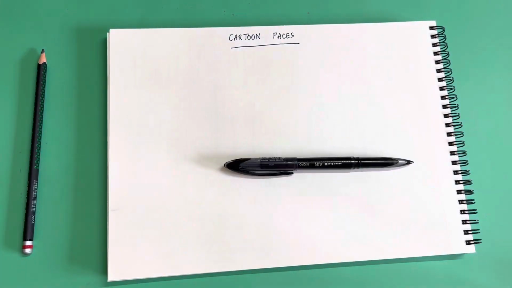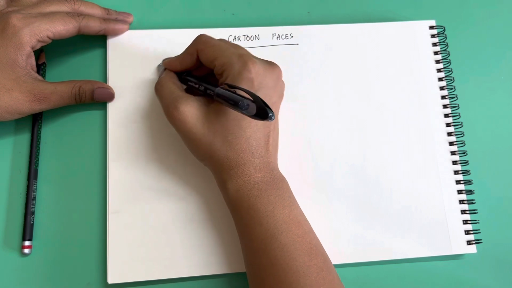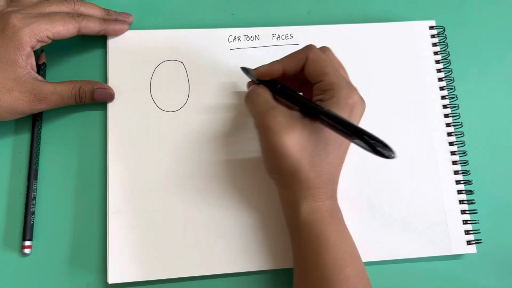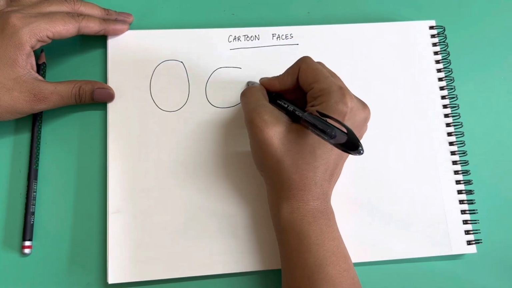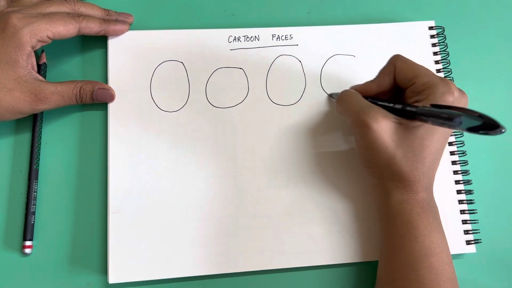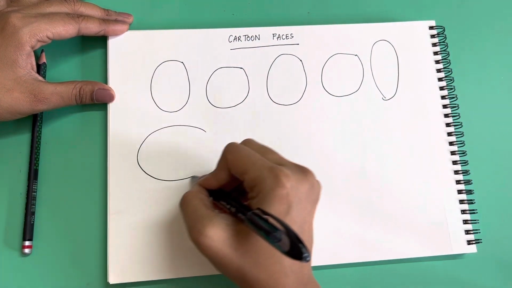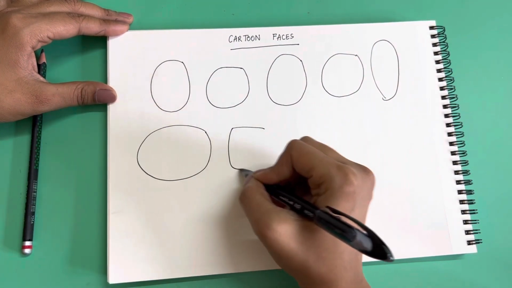The first step is to draw random face shapes. Use a pencil or a pen to create different shapes without overthinking it. Look at your face in the mirror, observe its shape, and then notice how everyone's face shape is a bit different. Some are circular, some are oval, some are squarish, etc. The crazier the shape, the more fun the cartoon will be.